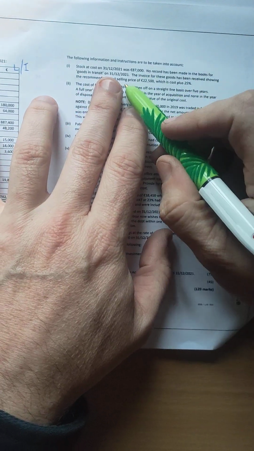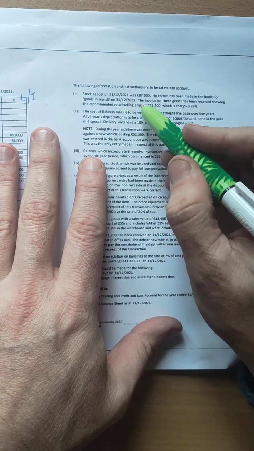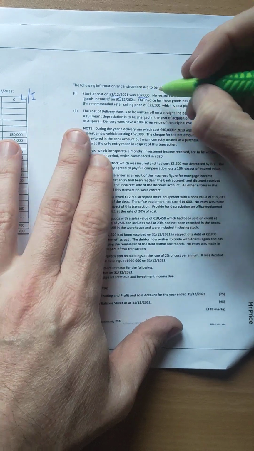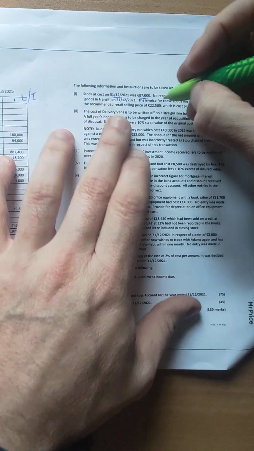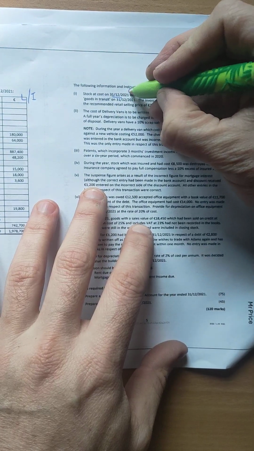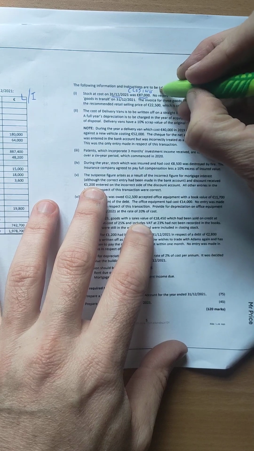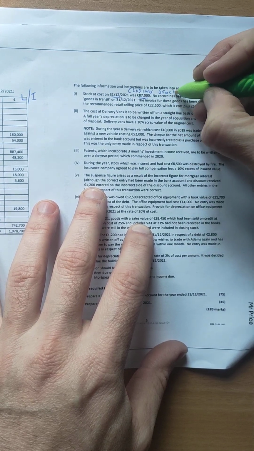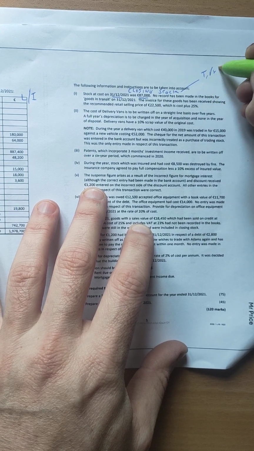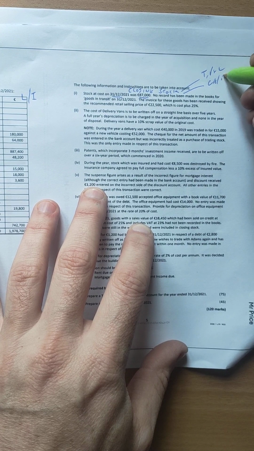What we're dealing with first is stock. Stock costs on 31st of the 12th, 2021 was 87,000. That's your closing stock, because that's your year end 2021. Just remember, closing stock goes in two places. It goes to the trading account, or trading and profit and loss account, but closing stock will also be a current asset in the balance sheet as well.